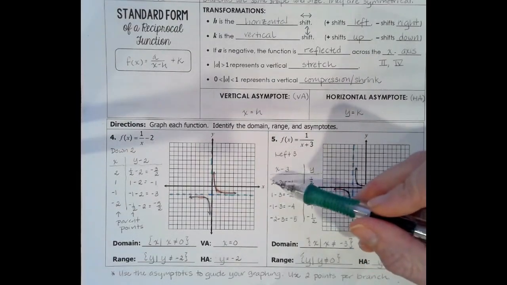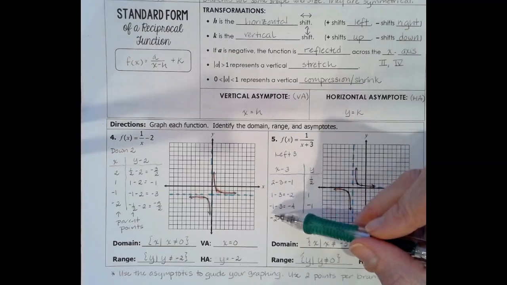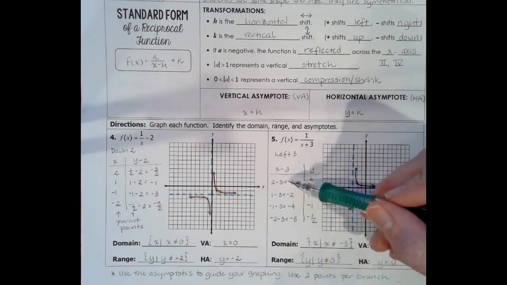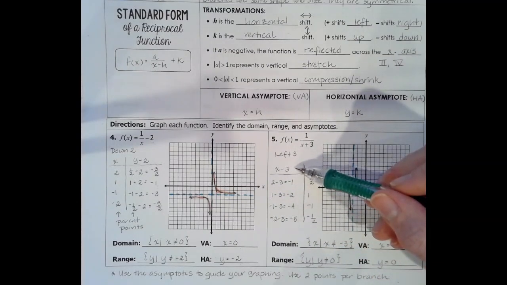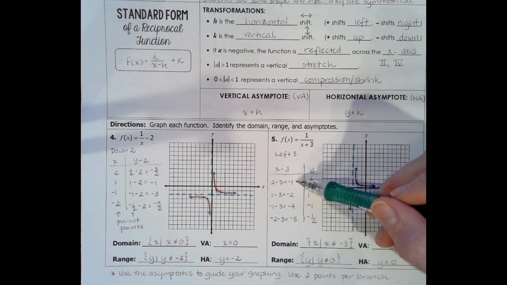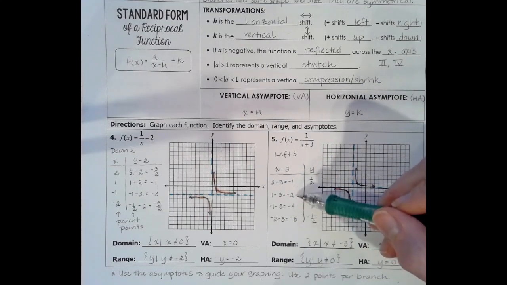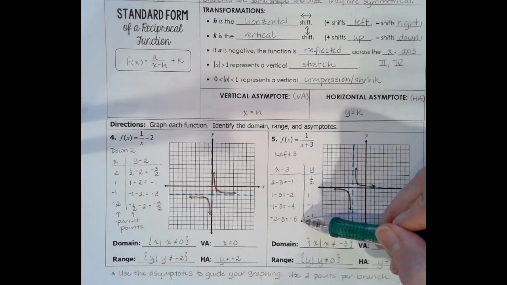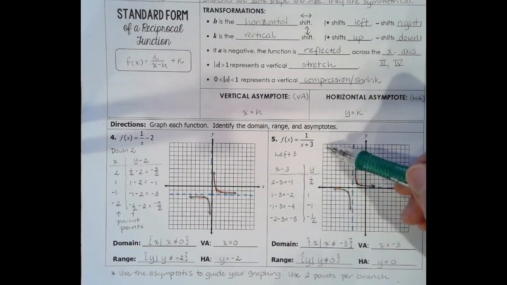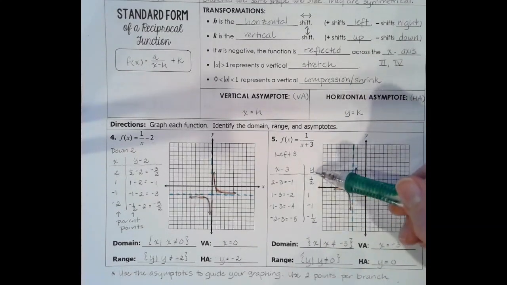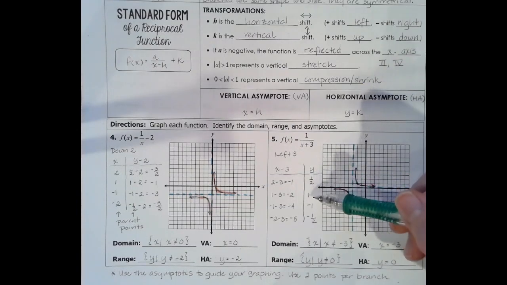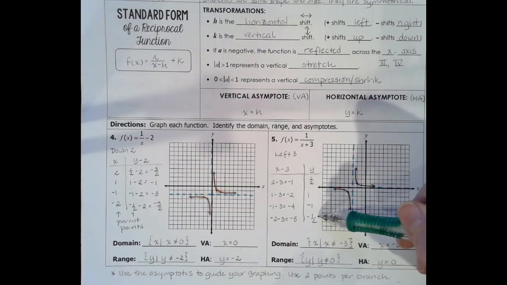Remember, these are our parent points that we're choosing to use, 2, 1, -1, and -2. So we're always going to start off with our parent points. In this case, we're going to subtract 3 from each of those to get the points -1, -2, -4, and -5. We're not moving the graph up or down, so we're not changing the y values, so we will keep the original parent points for y, 1/2, 1, -1, and -1/2.